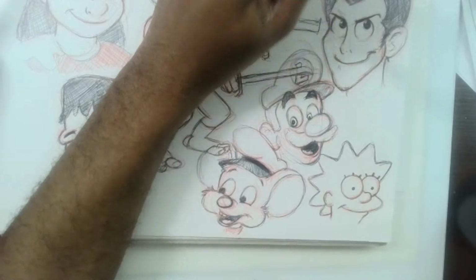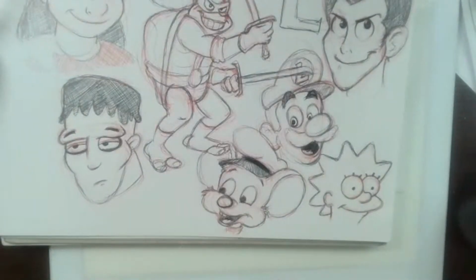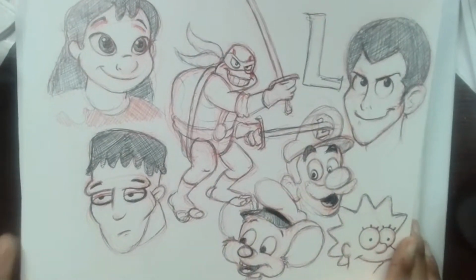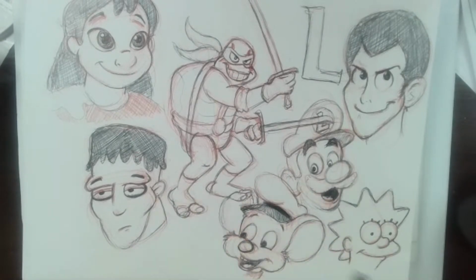So now that we got all these characters drawn out and ready to go, let's move on to the fun part, which is coloring these characters in. Yep, 7. 1, 2, 3, 4, 5, 6, 7. So let's start coloring these characters in.